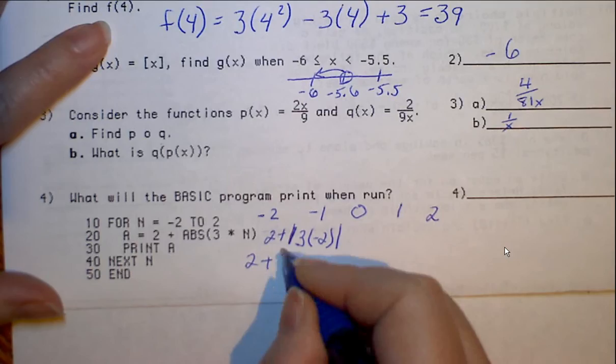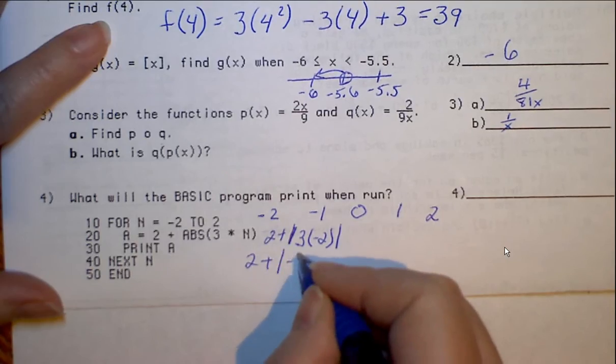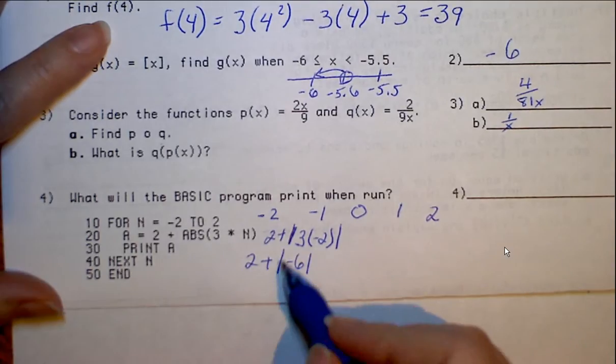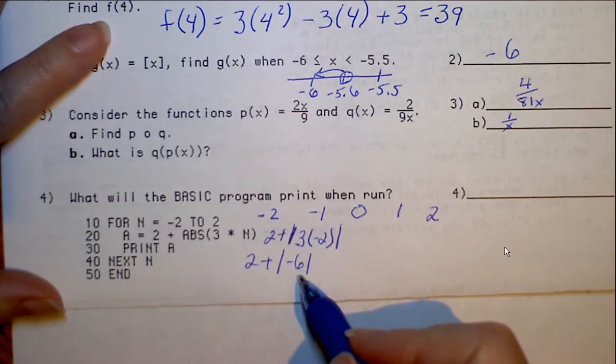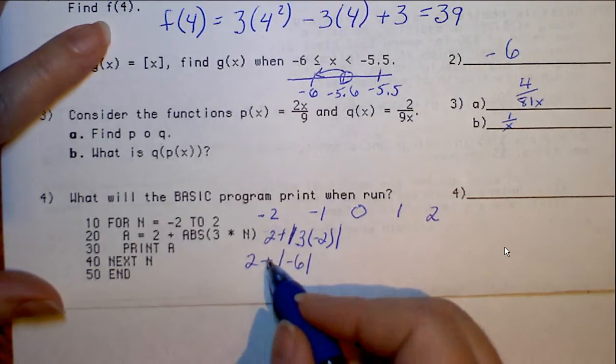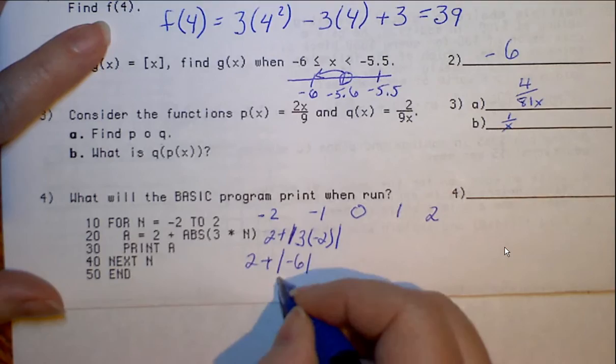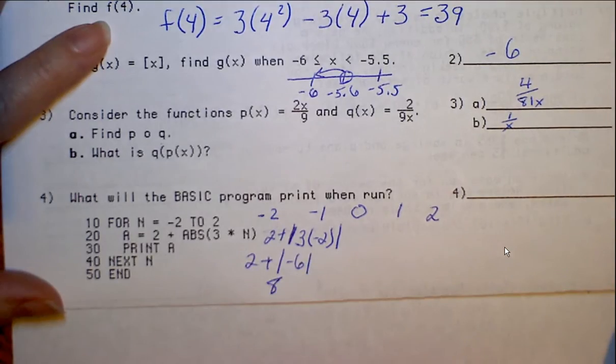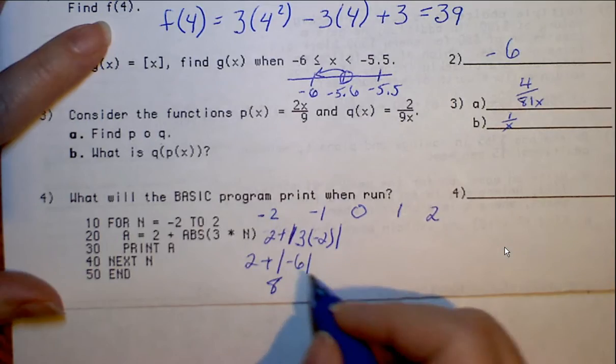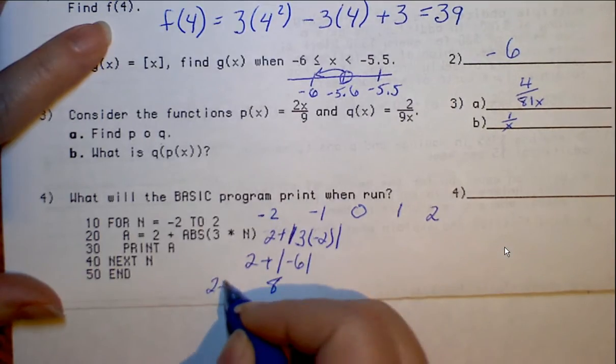So we have the absolute value of negative 6. Absolute value means to make it positive, no matter what number it is. So we have 2 plus 6, which is 8. And again, if you didn't catch that, it was 2 plus 6 because of the absolute value.